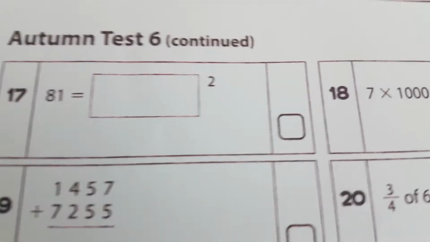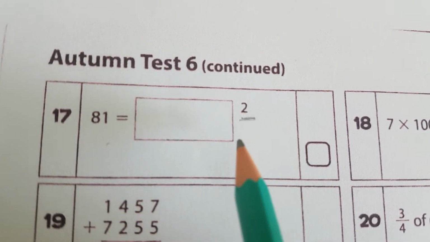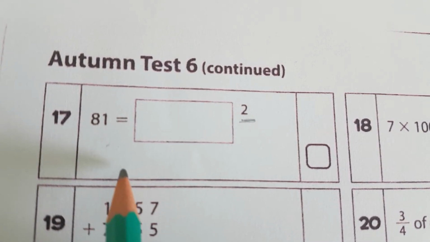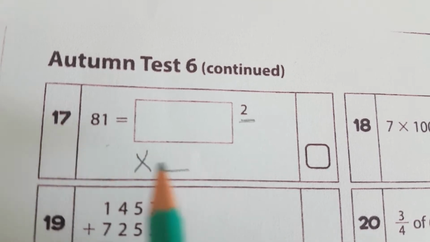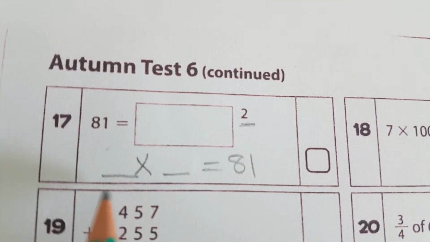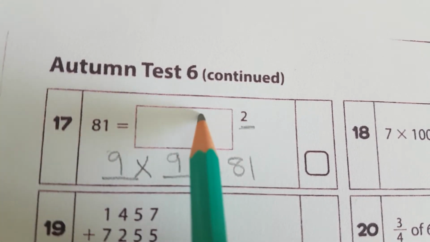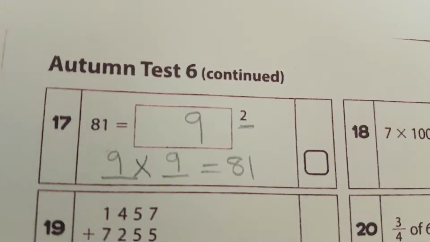81 is the same as which square number? So I know that a square number is something times by itself that's going to equal 81. And I know my tables, so I know that 9 times 9 is 81. So my answer in here is 9. 9 squared is the same as 81.